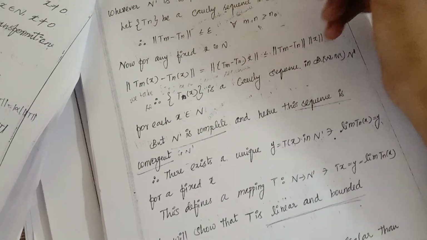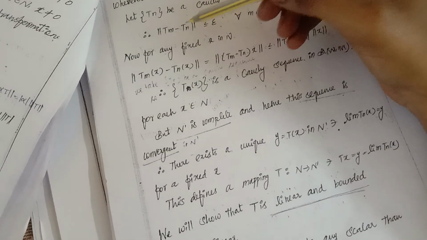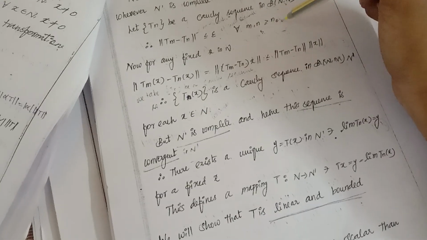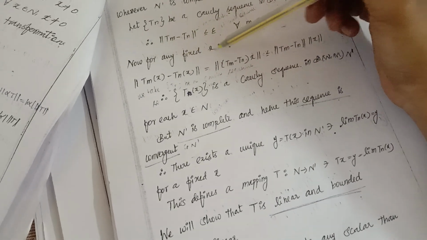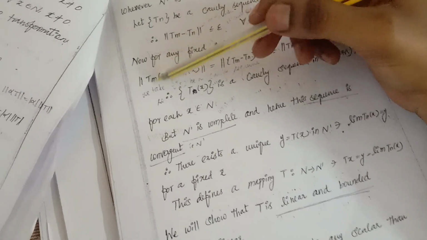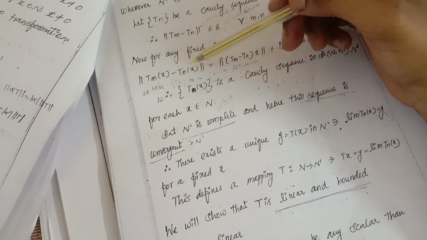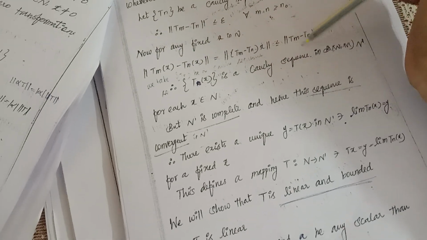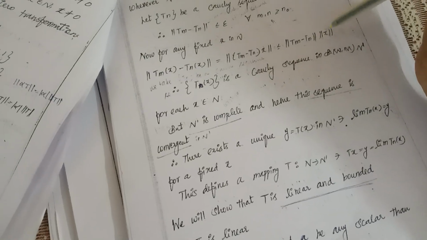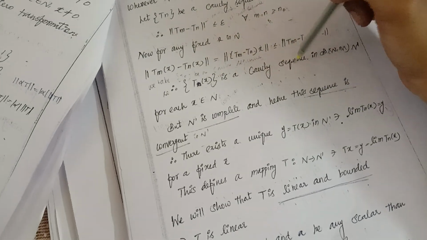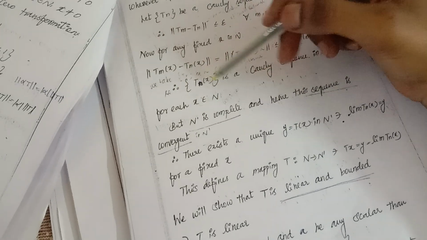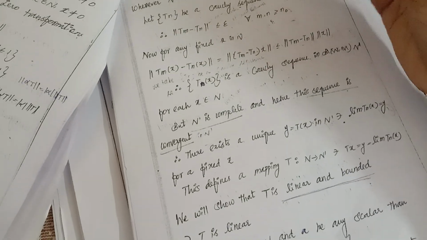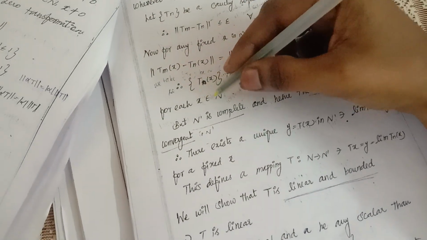Let Tn be a Cauchy sequence in B(N, N'). Then norm of Tm minus Tn is less than epsilon for all m, n greater than or equal to n0. For any fixed x in N, we take norm of Tm(x) minus Tn(x), which is norm of (Tm minus Tn)(x), less than or equal to norm of Tm minus Tn times norm x. So Tn(x) is a Cauchy sequence in N', for each x belonging to N.